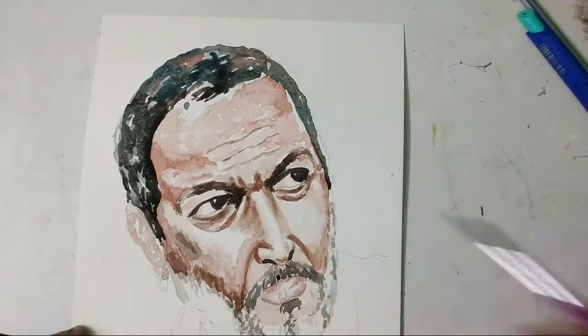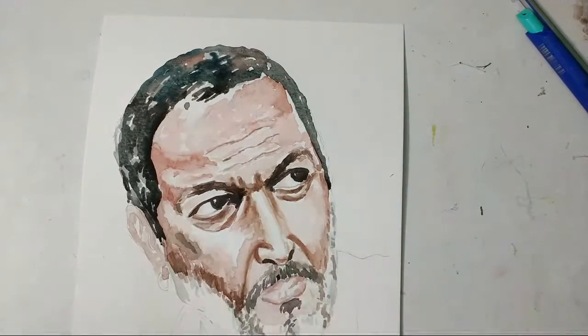Now the inner part, that is the end of the face.